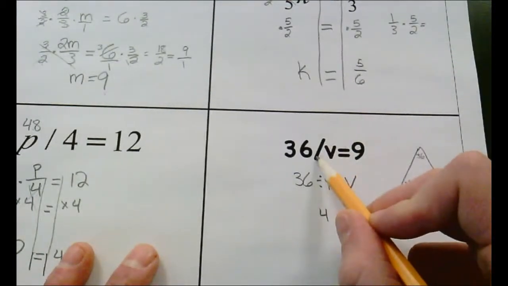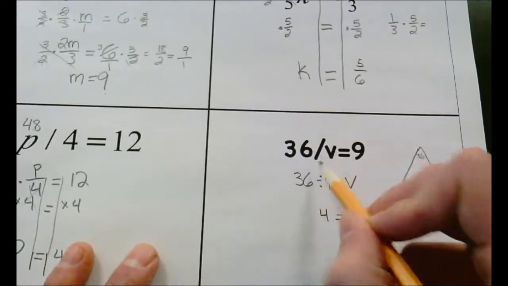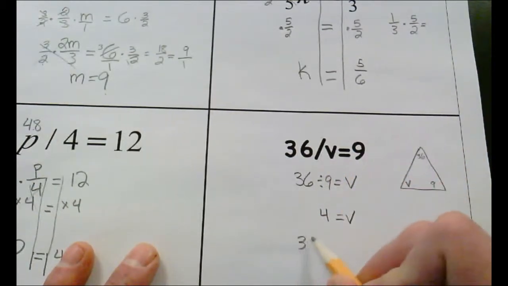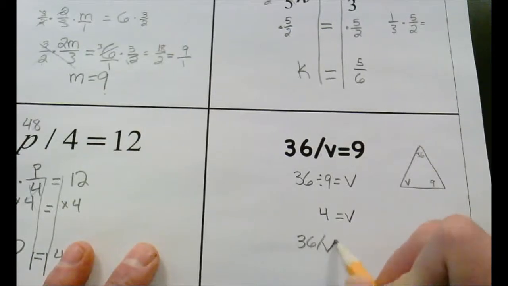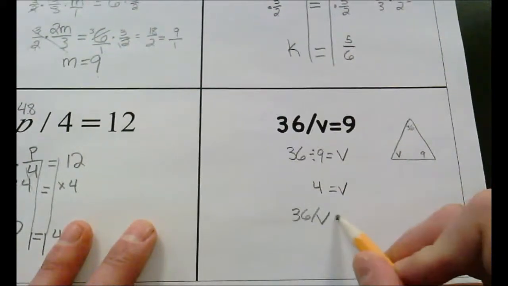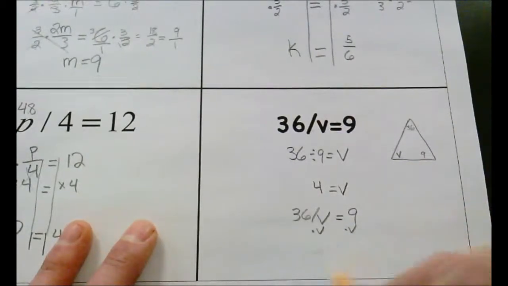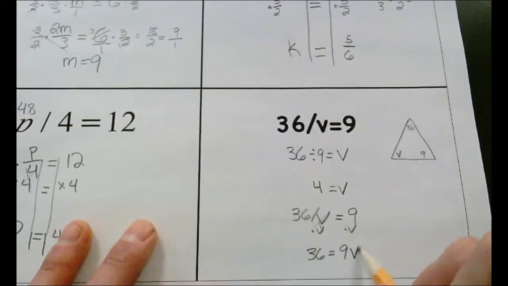Otherwise, they would have to multiply across by v. Now, if you multiply by v, rewrite the problem: 36v divided by v equals 9. You multiply by v, you multiply by v. These cancel. You're left with 36 equals 9v.